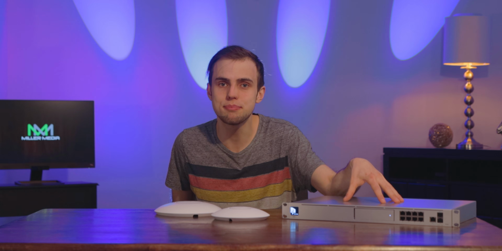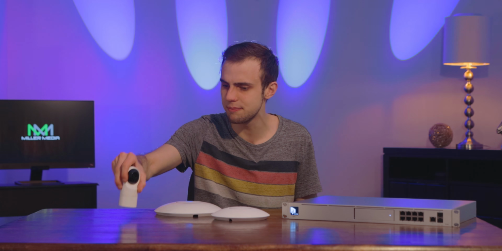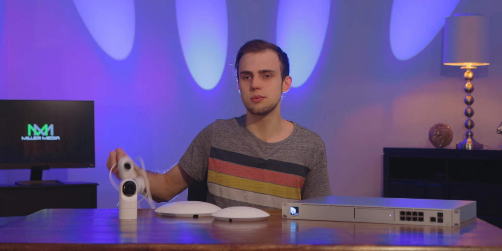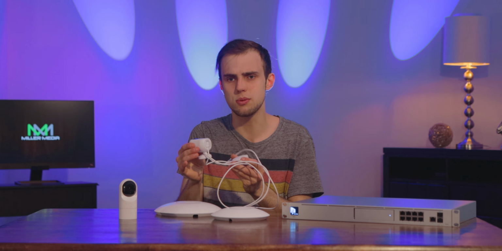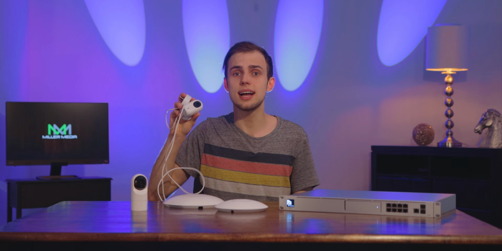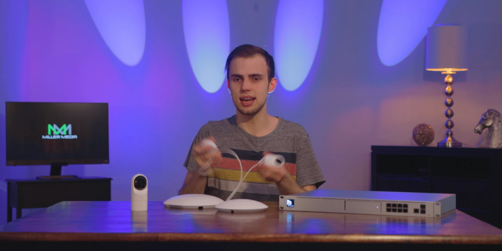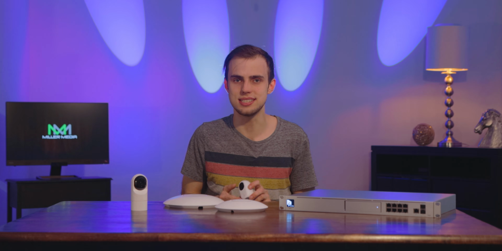Now, because our Dream Machine Pro SE has an NVR, or network video recorder, built into it, I'm going to be setting up a couple little security cameras from UniFi's Protect lineup. The first one being a G3 Flex. This is a little 1080p camera that just gets its power from PoE, and a G3 Instant, which gets power from the included USB-C wall adapter, but you can also get an 802.3af PoE adapter for it as well. But this is a Wi-Fi only camera. It will not send its data over the network cable. It will only get power from it. But again, I'm just going to be using the included USB-C wall adapter.